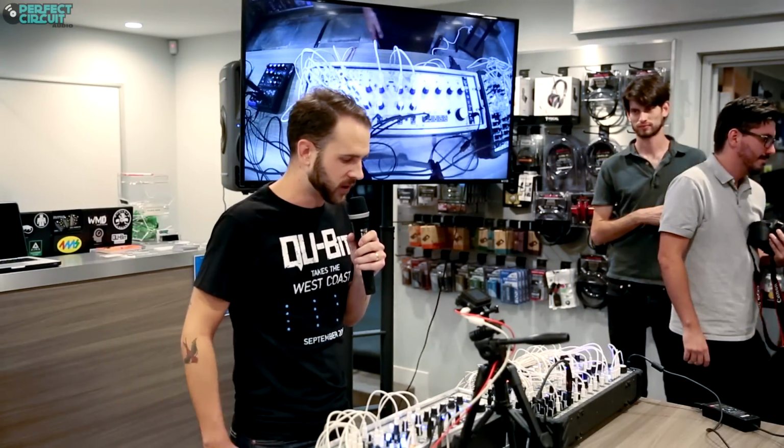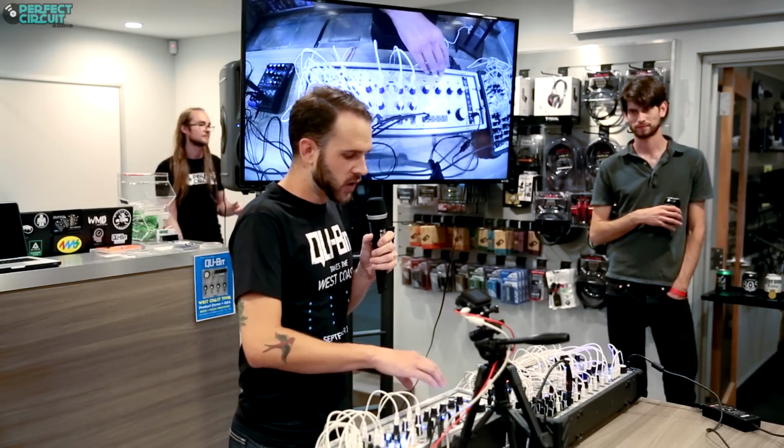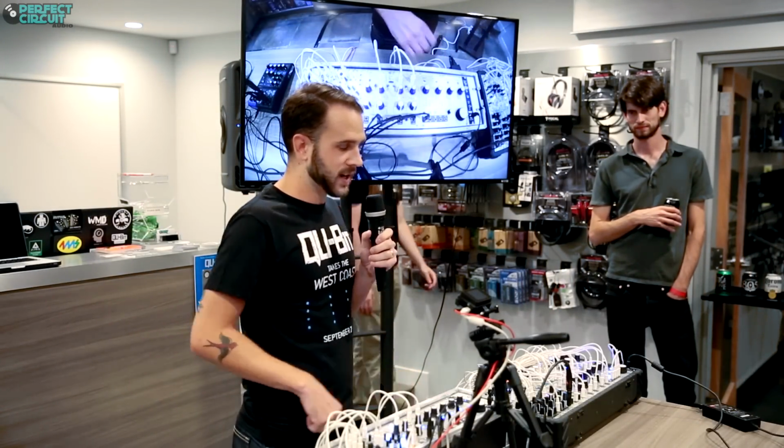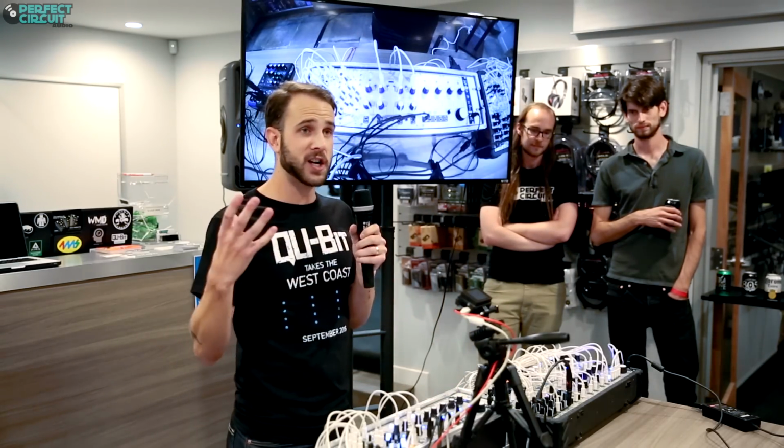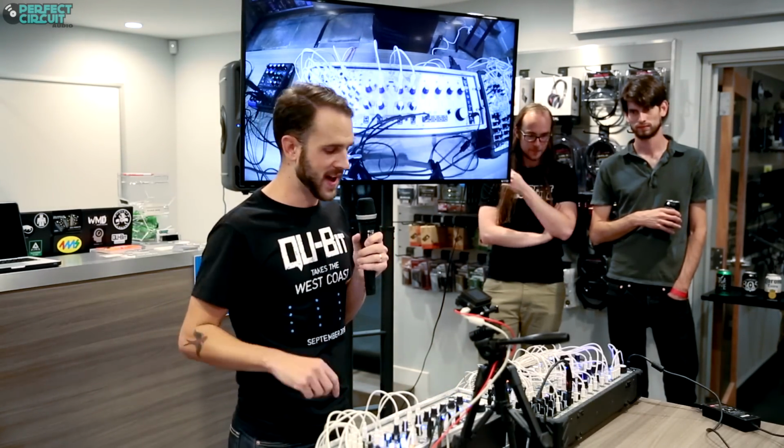So back to the waveform control that I was telling you guys about. It's going to morph smoothly from sine to triangle to sawtooth to square. So as I move the knob, you're going to hear it get brighter, and it's going to sound exactly like opening up a low-pass filter.